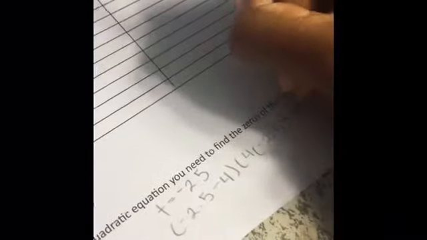So negative 2.5 plus, I'm going to have to erase this. Oh, this is very difficult. Sorry if it's shaky, because I'm doing it with my left hand. So that and plus 10. So those are the two binomials for the equation.